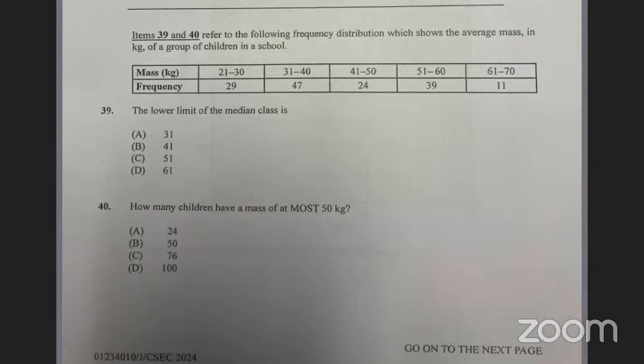Right, the lower limit of the median class. So you're looking for where the median will lie, right? You have to see how many people there are, and then you can find the lower limit of the median class. I'm just looking for the easy things to add up. That's 40, and when you add up here and here, that is 50, 63, and then you add 47. So that's 150. So the median should be around 75.